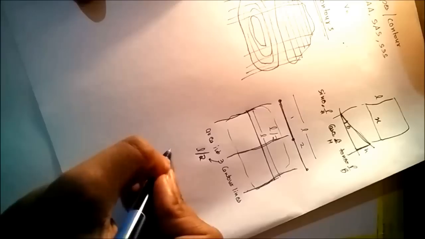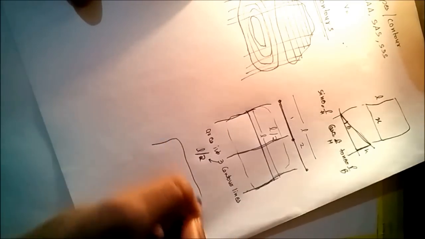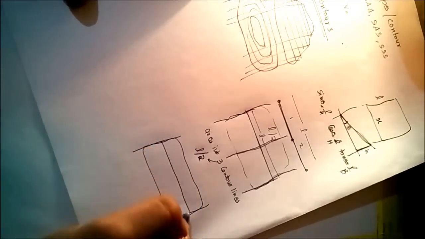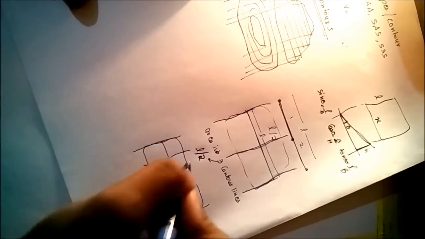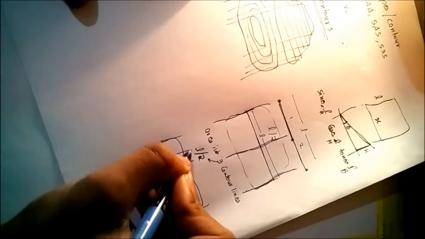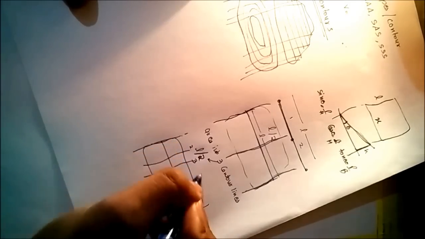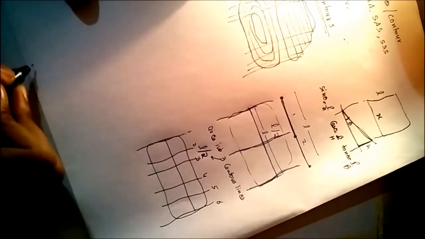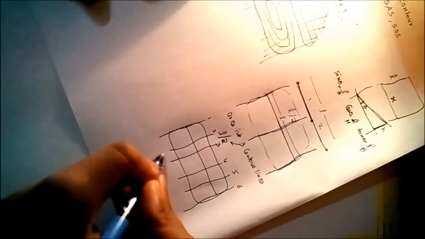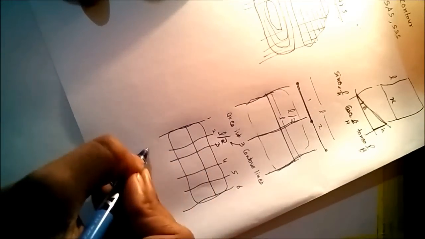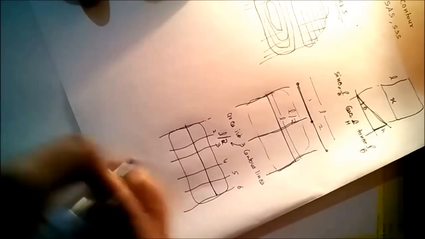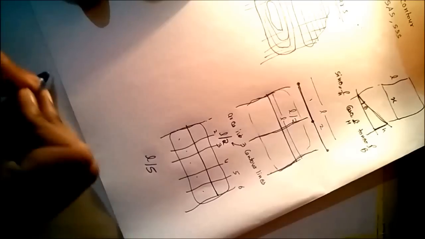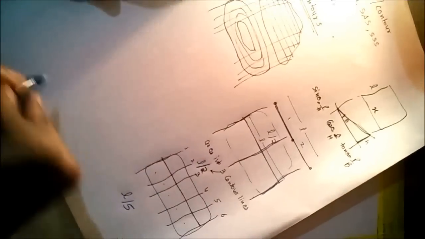If they will ask for divide the area into 6 lines, means 1 2 3 4 5 and 6 contour lines, if they ask, but we have to divide the length into 5. This will give the contour.